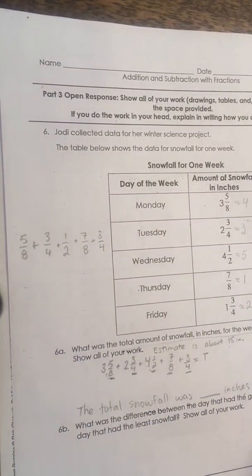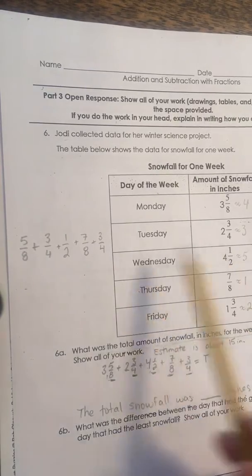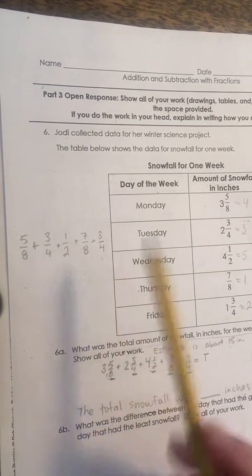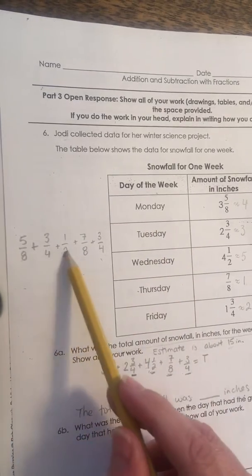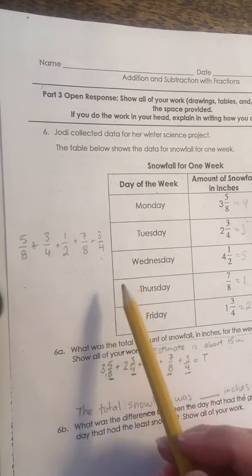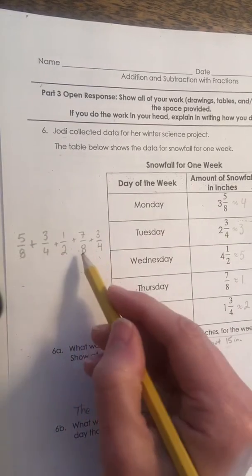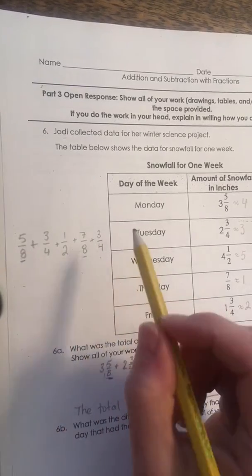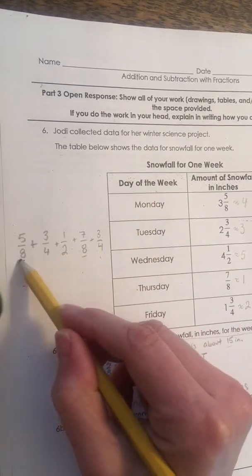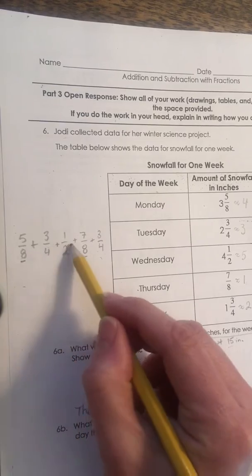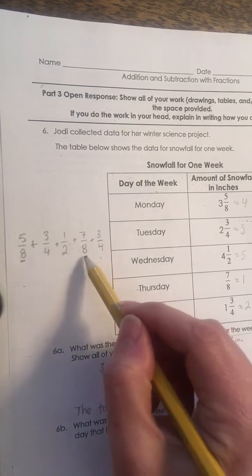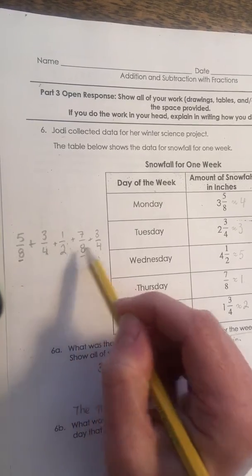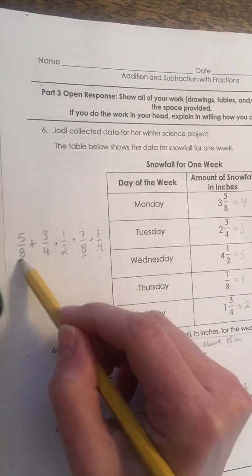In order to add fractions, I know that I need to have all of these be the same size pieces. So they all need to have a common denominator, the same number on the bottom. I know that 8 is the least common multiple of all of these. That means that 8 is a multiple of 8, of course. It's also a multiple of 4. It's also a multiple of 2. So that's going to be the best one for me to use. So I'm going to change these ones that aren't in 8ths into 8ths.